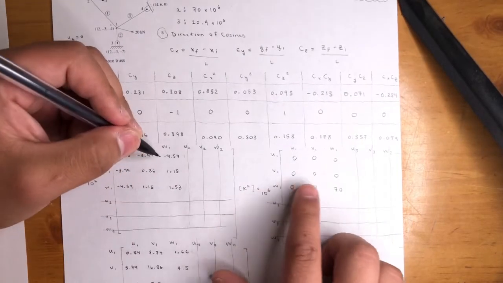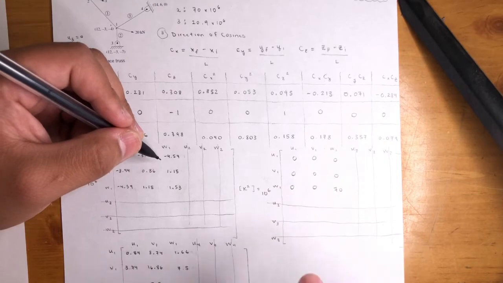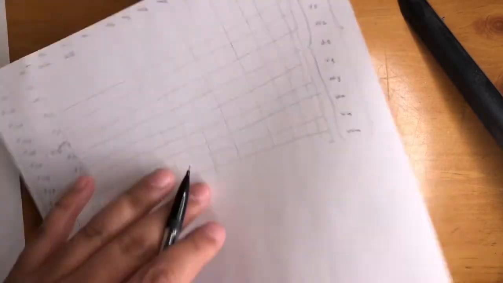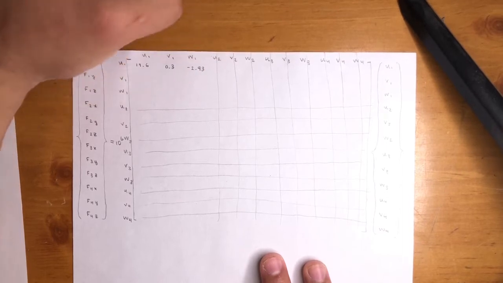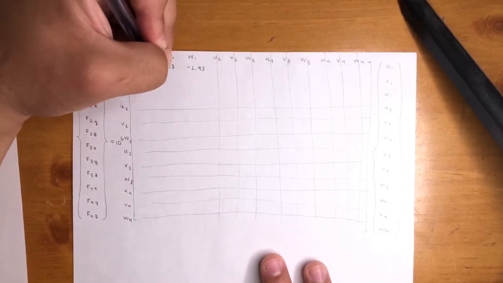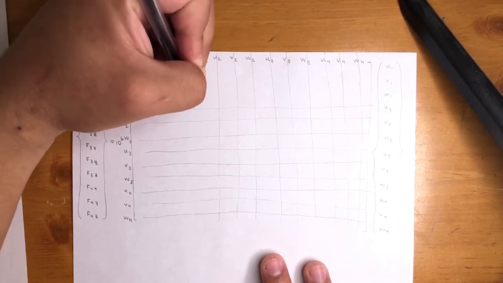I'm gonna go ahead and do one more, right? Negative 459, 166, 0. Add them all three, you will get negative 2.93. Now I'm gonna go ahead and fill in the rest. You can go ahead and do them again. I'm right, so just verify you're correct too.